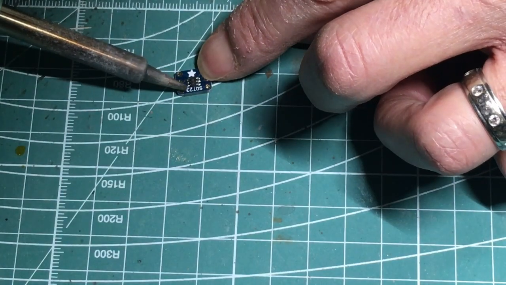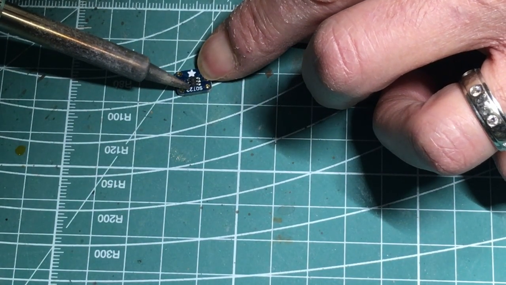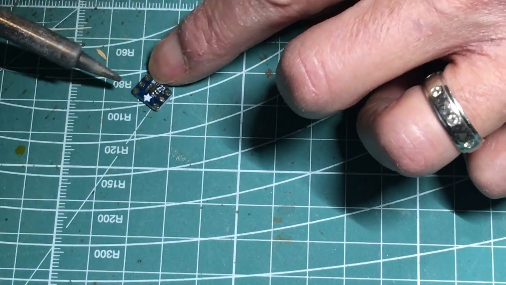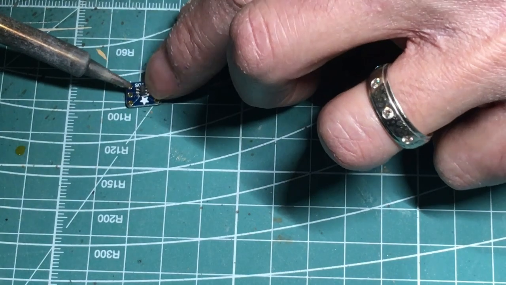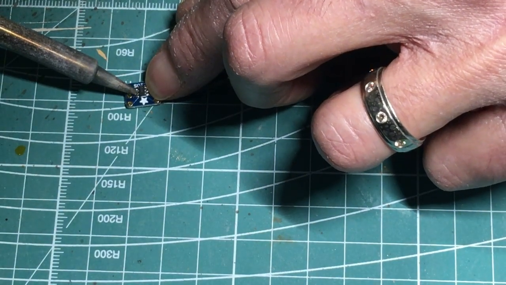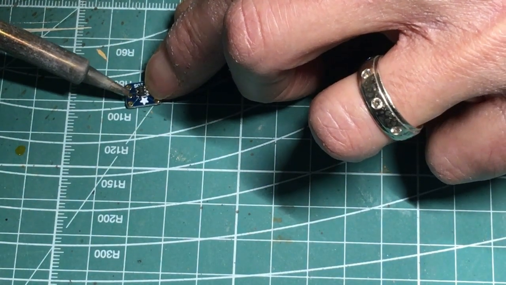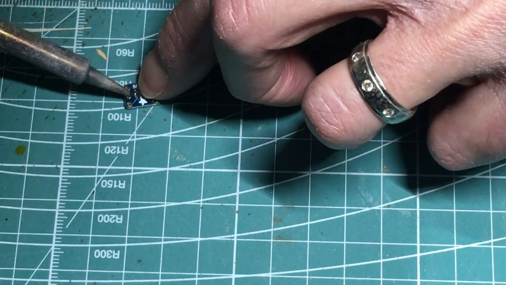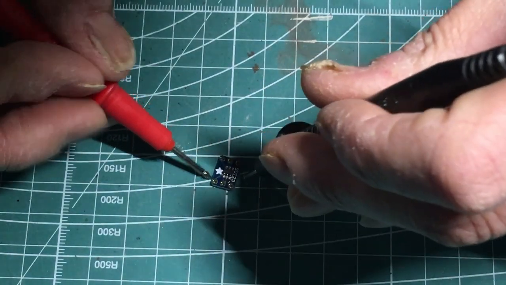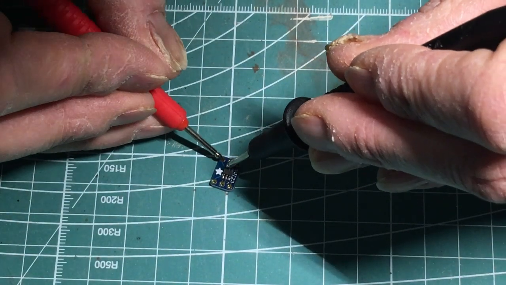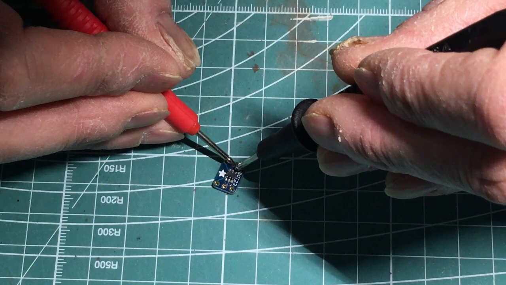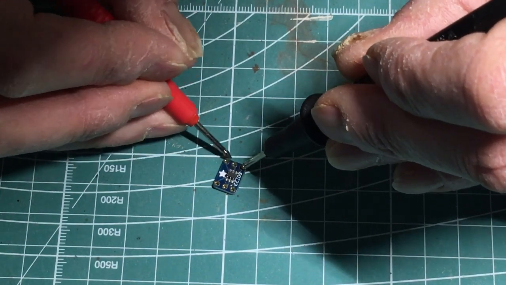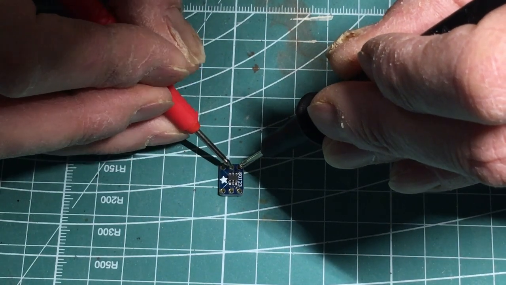And once you've got it set, you just hold it in place and apply a little bit of heat to the pins. The solder will melt and it'll wick away from the areas between the pads and settle under the pins. You want to be careful not to apply too much heat and damage the chip. Once I had it soldered in place, I went ahead and ohmed it out to make sure that there were no shorts and that all the pins were connected.